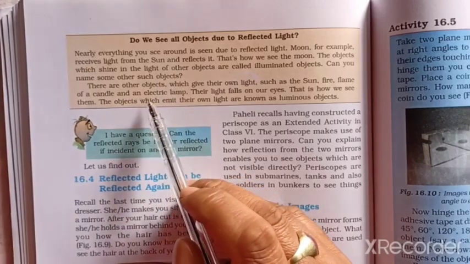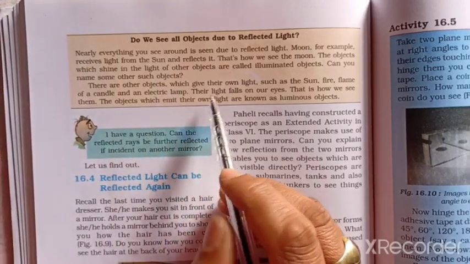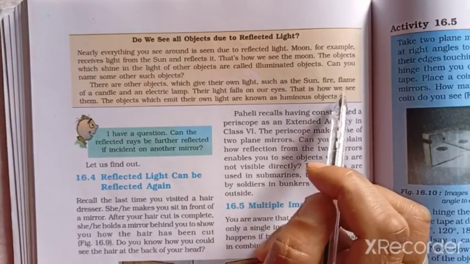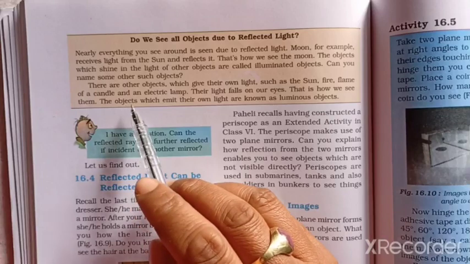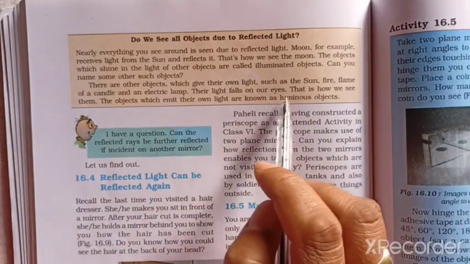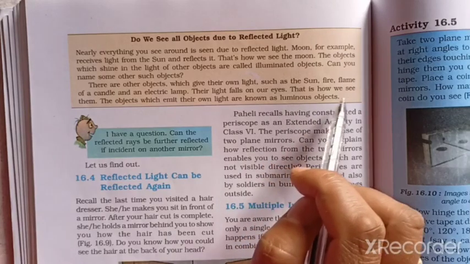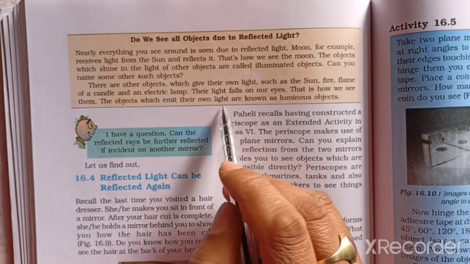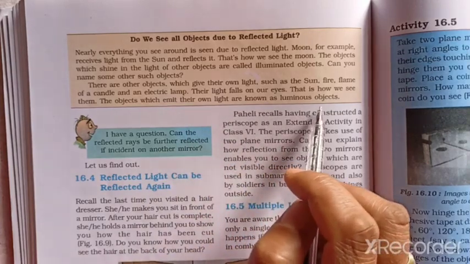There are other objects also which give their own light, such as the sun, fire, flame of a candle, and an electric lamp. And their light falls on our eyes, and that is how we see them. The objects which emit their own light are known as luminous objects.